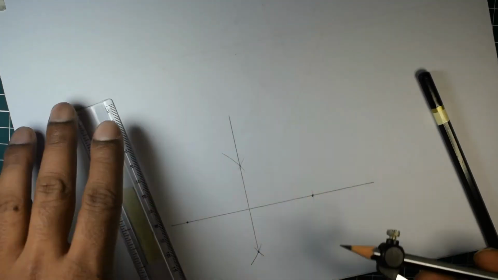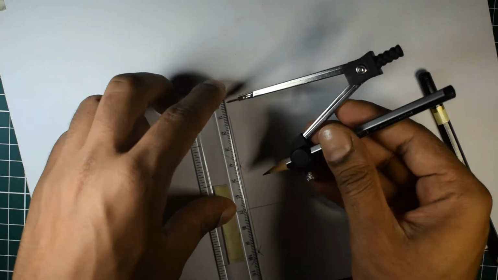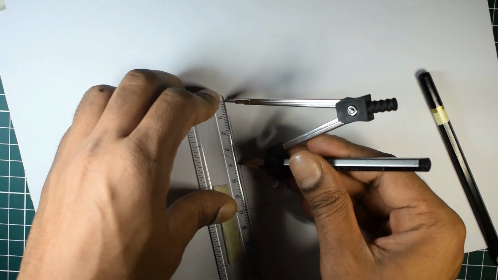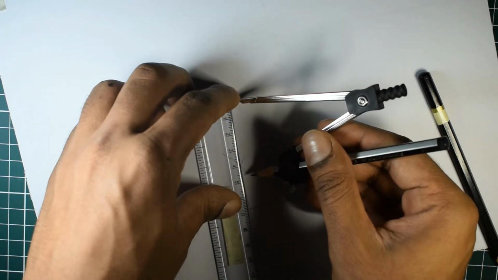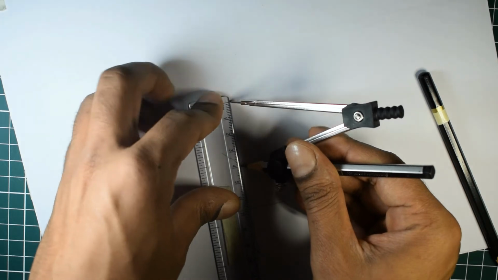So basically that. Now again, we should use the compass to measure 4 centimeter. Don't use the scale directly. So it was a bit less, and that would be your 4 centimeter.